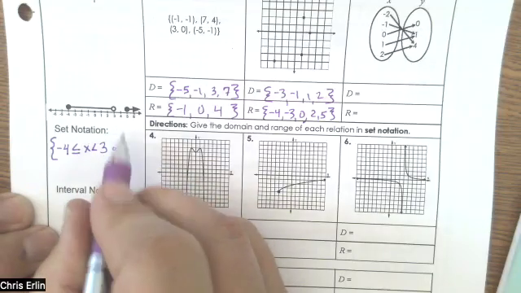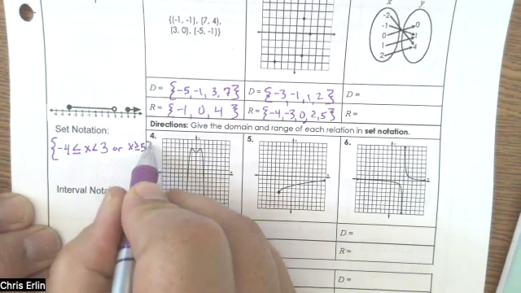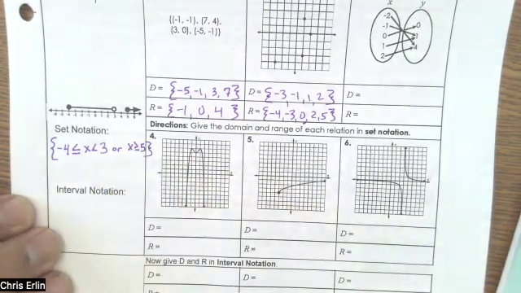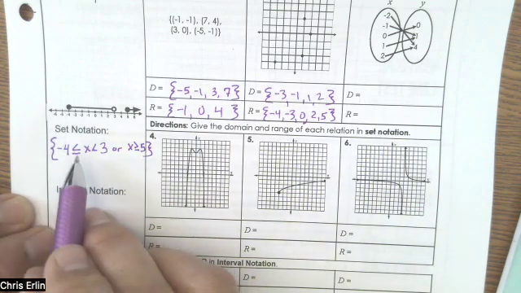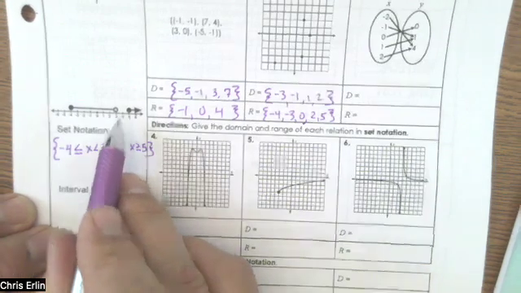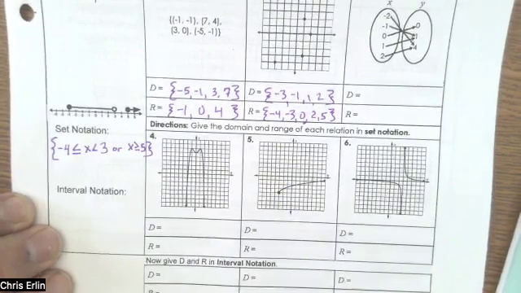Or x is greater than or equal to 5. So x is trapped between the values of -4 inclusive and 3, or x could be a value greater than 5 or equal to 5.